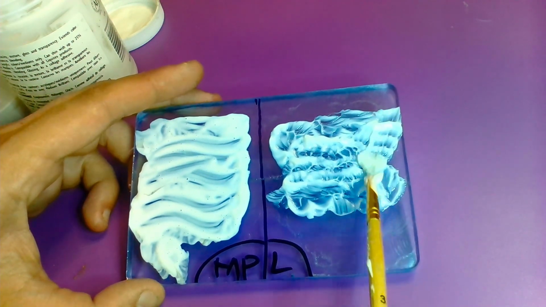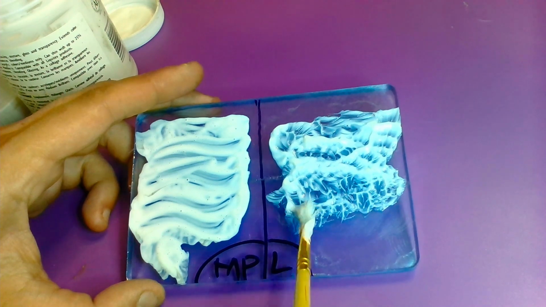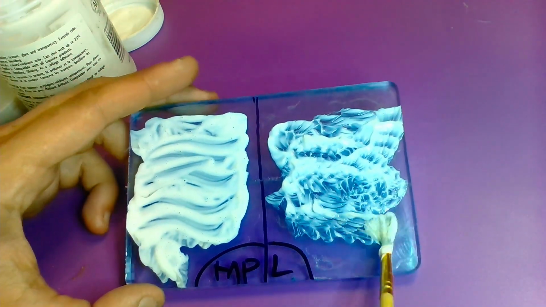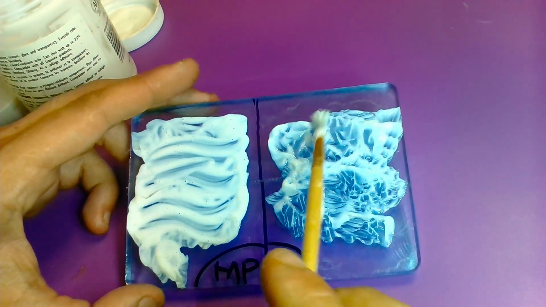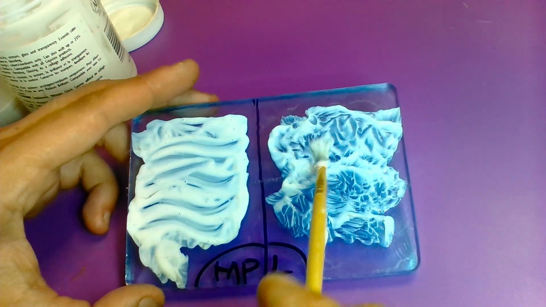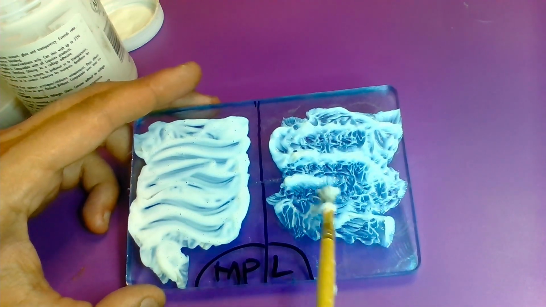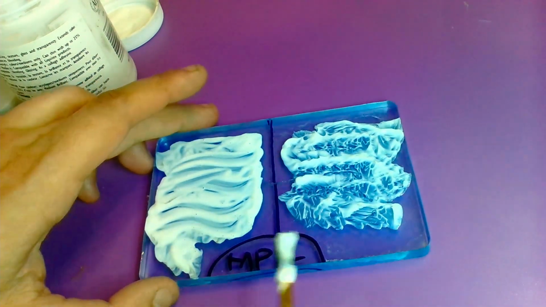If you actually add more, it will not heal properly, and I'm going to show you immediately some finished products of this. So as you can see, playing with Liquitex is a bit easier, is more fun for me. So between them two, I will definitely choose the Liquitex because I like it more.